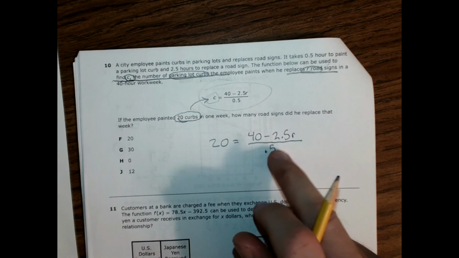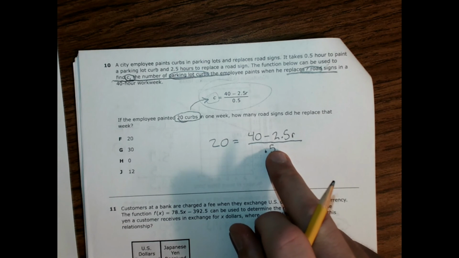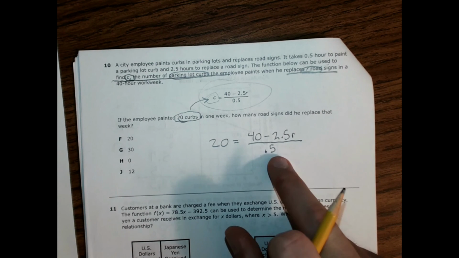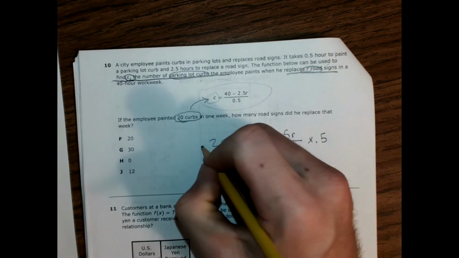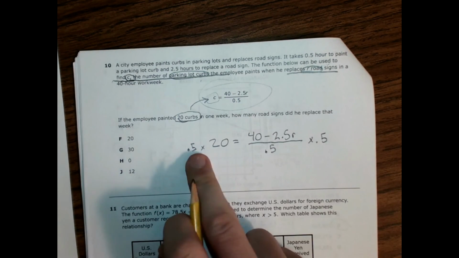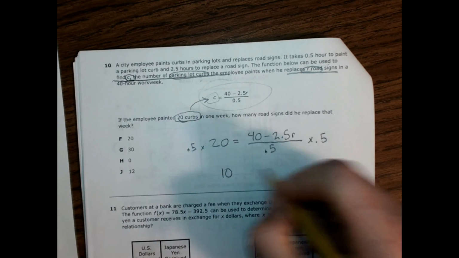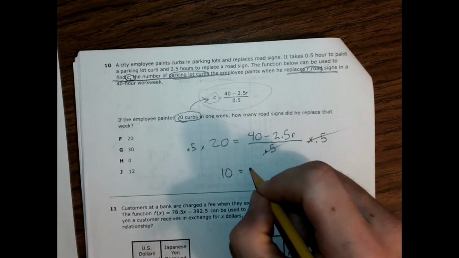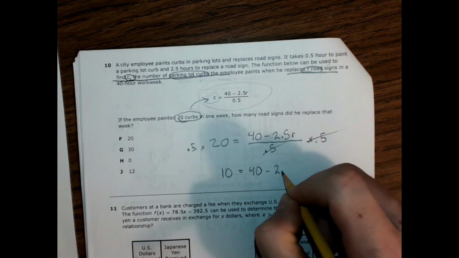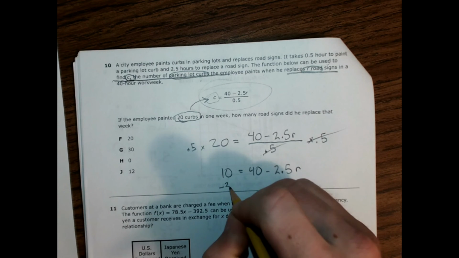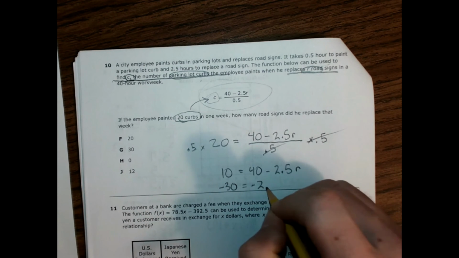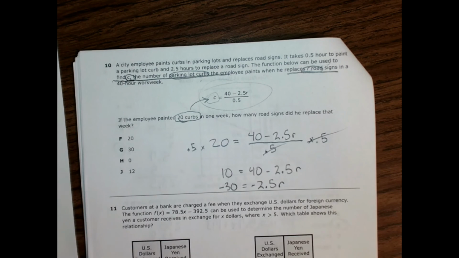How do you cancel out a denominator? Doesn't matter what it is, just multiply both sides by that denominator. Multiply both sides by 0.5. Half of 20 is 10. The denominator is gone. 40 minus 2.5R, and solve. Subtract 40 from both sides to get negative 30 equals negative 2.5R.